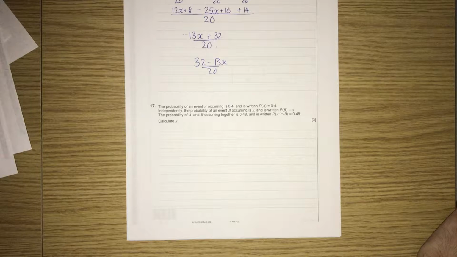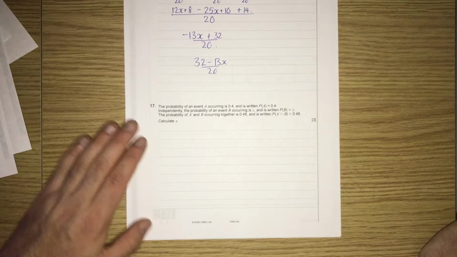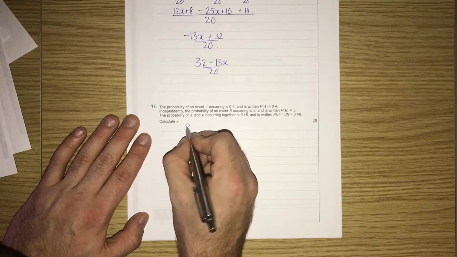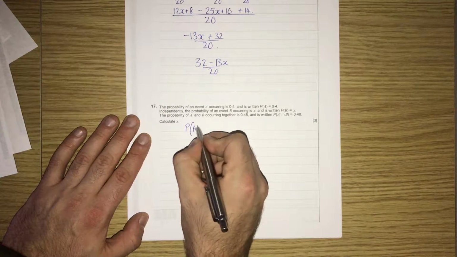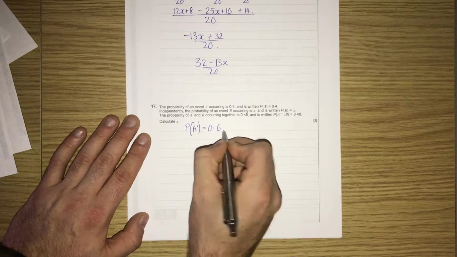The probability of an event occurring is 0.4, written P of A is 0.4. Independently, the probability of B occurring is written as P of B equals X. The probability of A not happening and B occurring together is 0.5. Calculate X. So the probability of A not happening is 0.6.